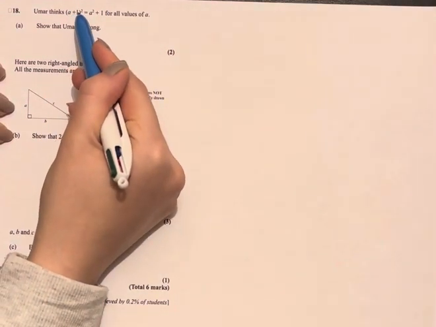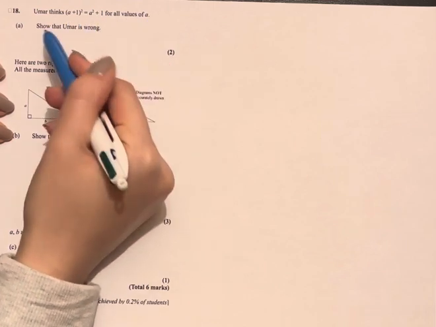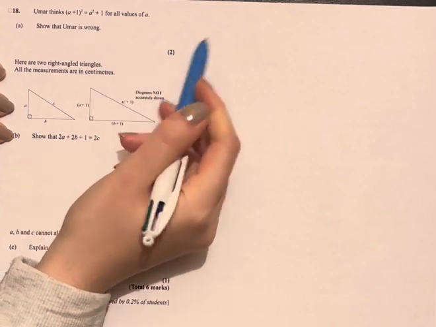In this video I'll be walking you through a question from the Edexcel GCSE Maths practice paper where only 0.2% of students achieve full marks. So Uma thinks that (a + 1)² = a² + 1 for all values of a. Part a, show that Uma is wrong, so this is 2 marks.